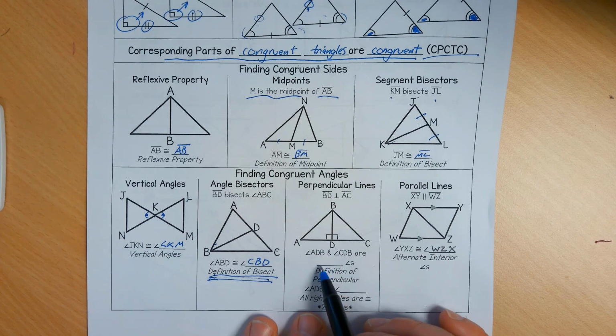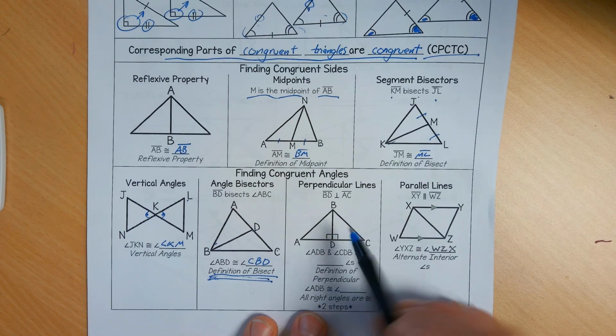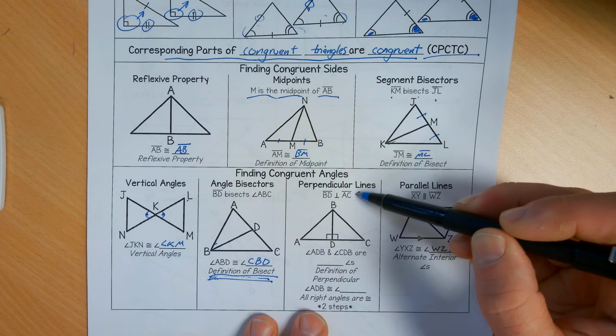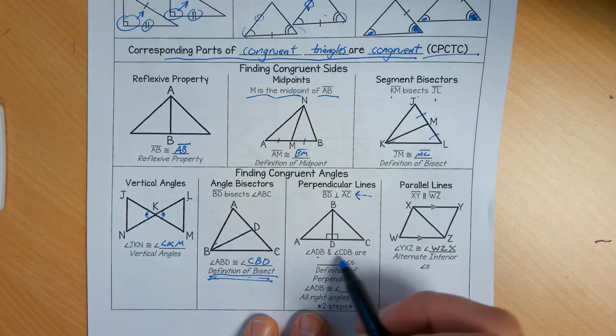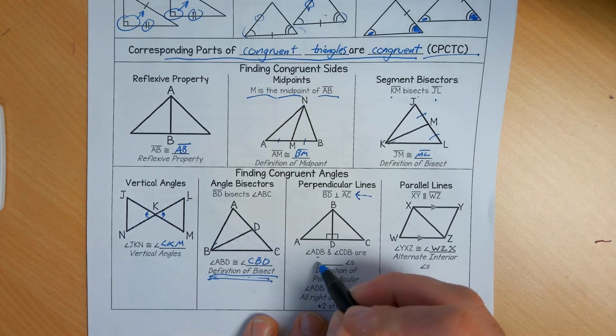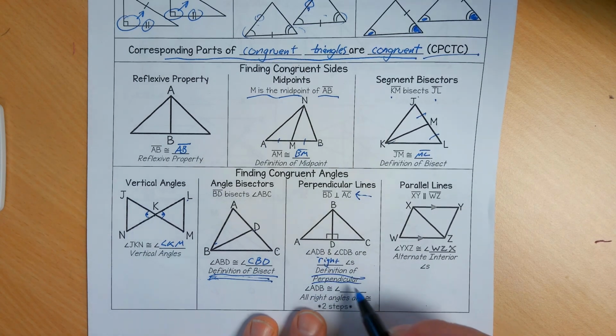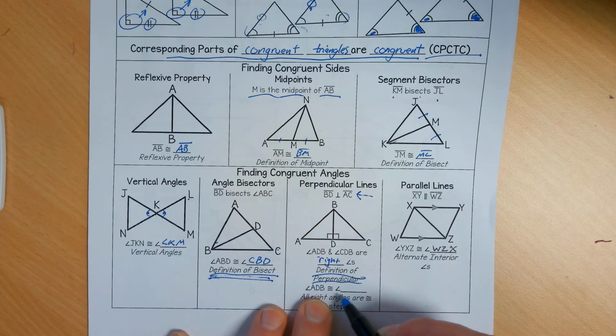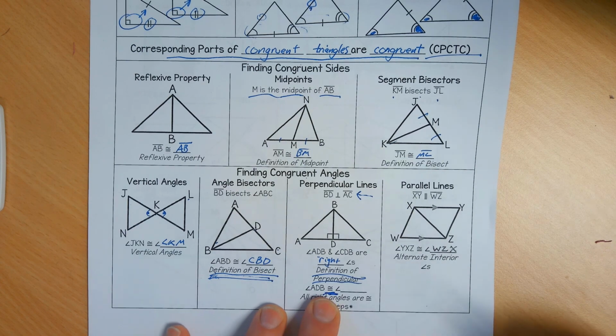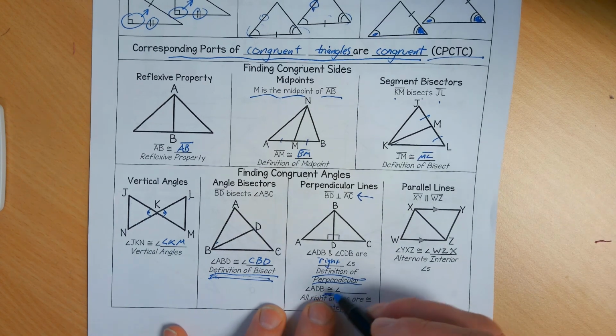How about this one? This one's a little weird. If you wrote congruent here, that's fine. But what they were going for was the fact that they're perpendicular lets us say that both angles are right angles, because that's the definition of perpendicular. But if they're both right angles, then they are congruent to each other. That's why it's okay if you wrote congruent there, because they are.